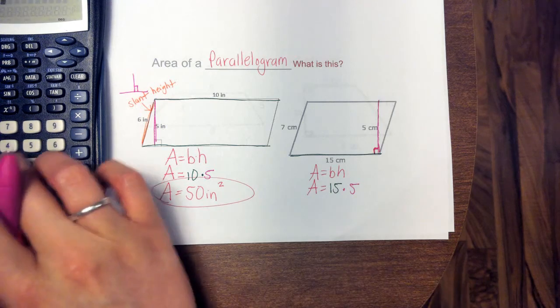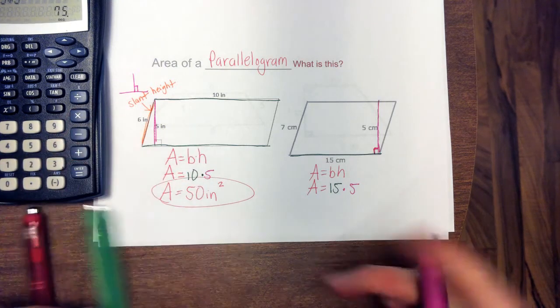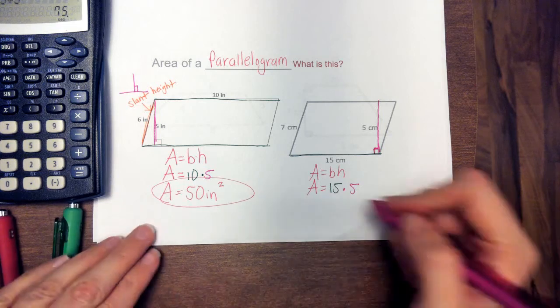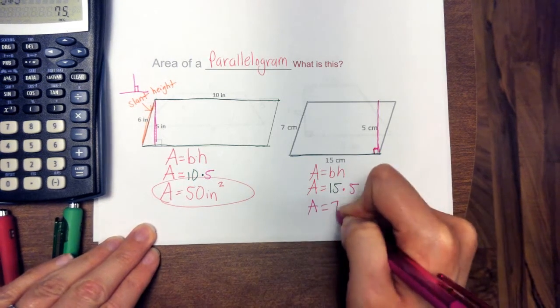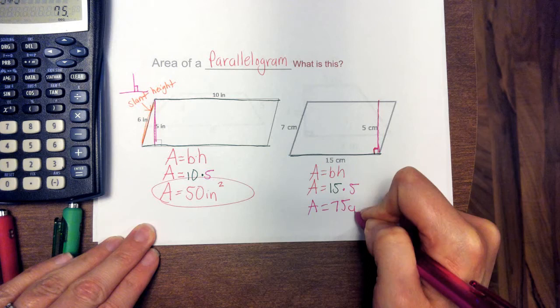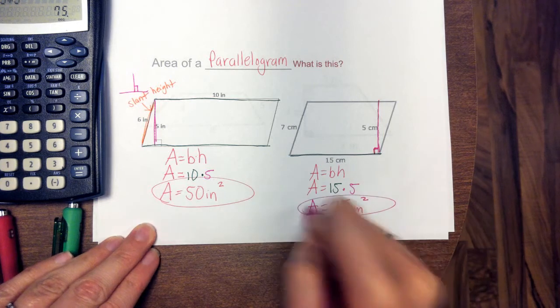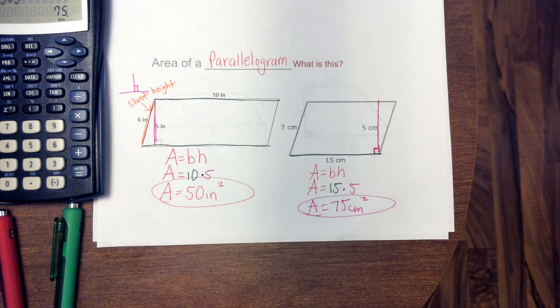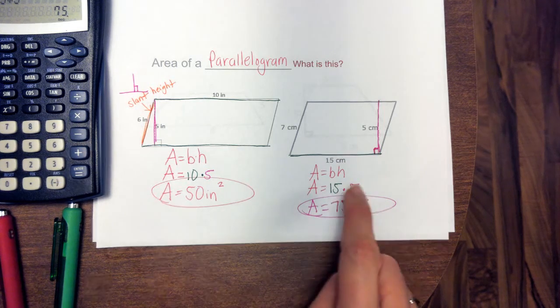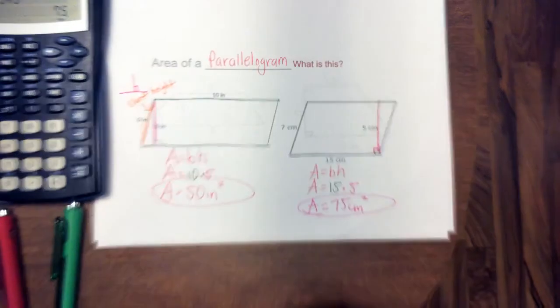And 15 times 5 is 75. So we know our area is 75 centimeters squared. That should be your answer on that one. So parallelogram should be easy. It's just taking the 2 numbers, the base and the height, and multiplying them together.